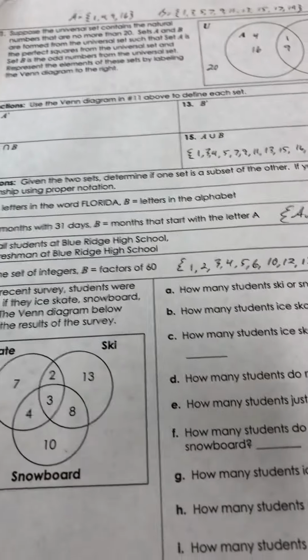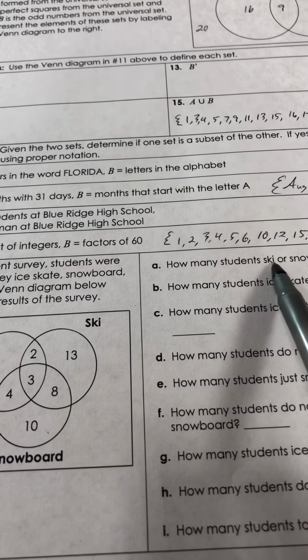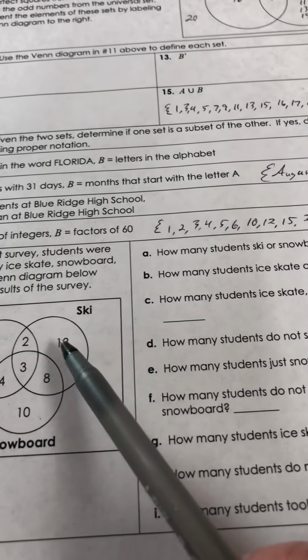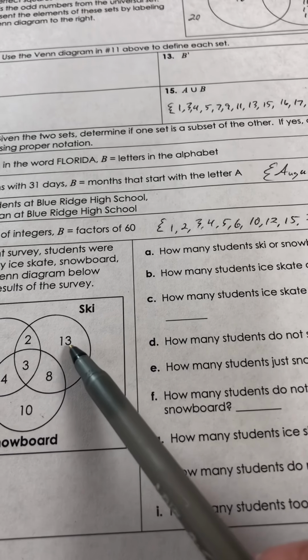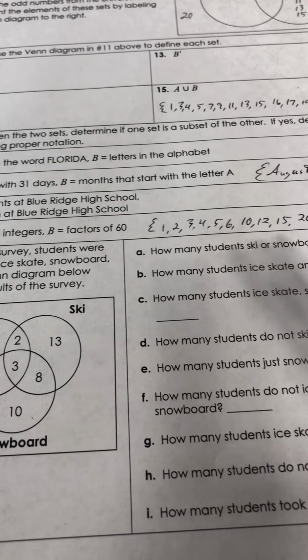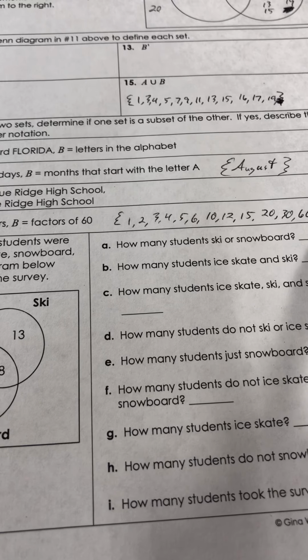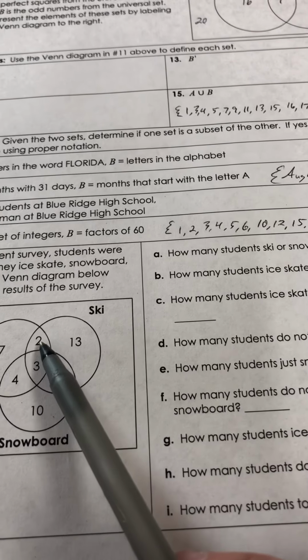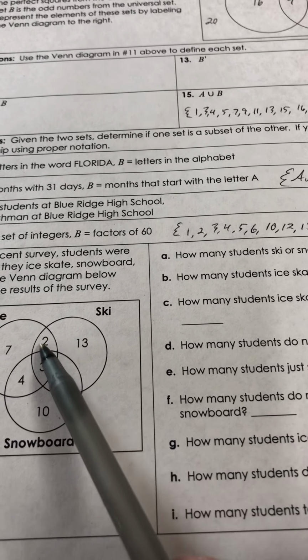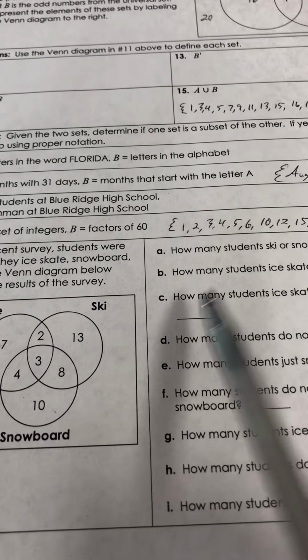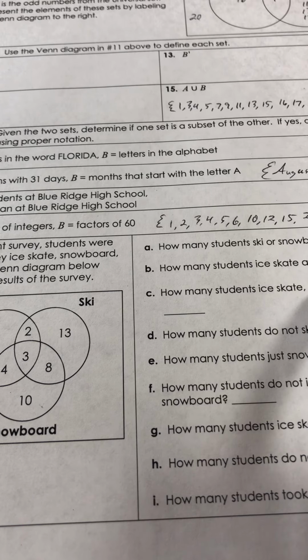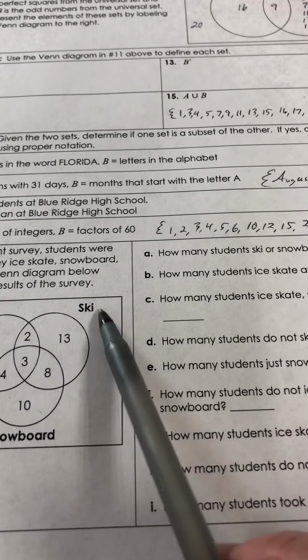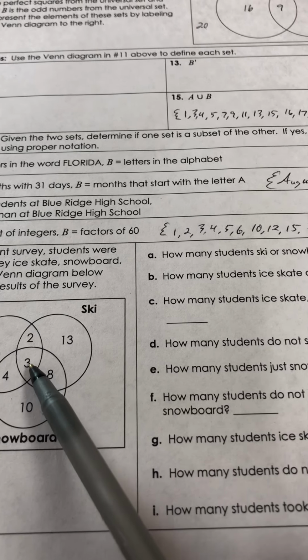Number 20, I could get you started on this. How many students ski or snowboard? So ski or snowboard only. So you're going to put that 13 together with that 10. So you should have 23 there. How many students ice skate and ski? Ice skate and ski, where they overlap, 2. How many students ice skate, ski, and snowboard? Just that middle number right there, that 3.